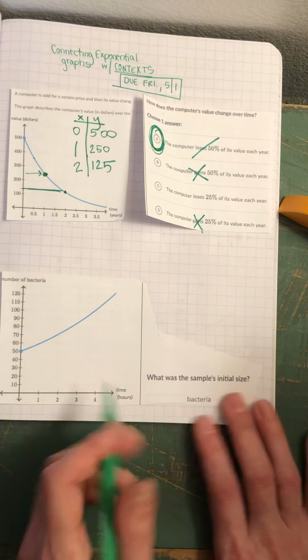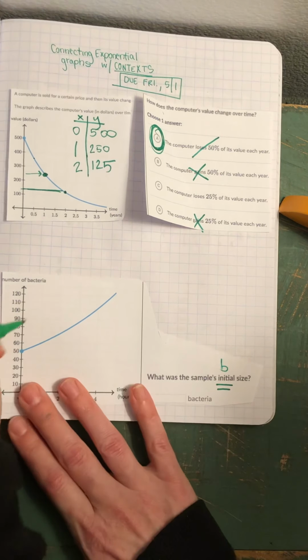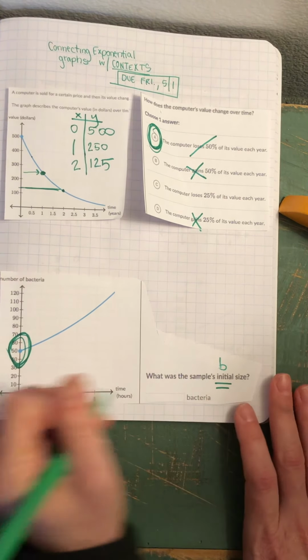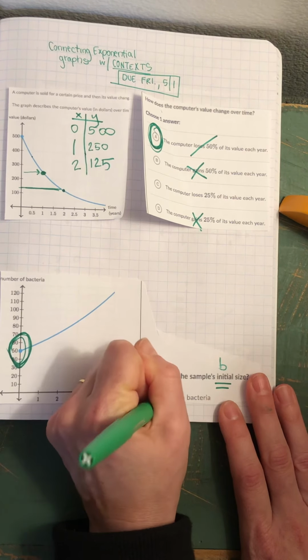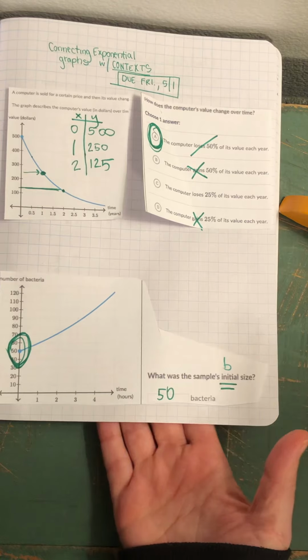All right, down here, this is a nice one. It says, what's the sample's initial size? So that's my b. Where do I look for b? Right here at the y-intercept. It's 50. Nice. Thank you for that one, Mr. Khan.